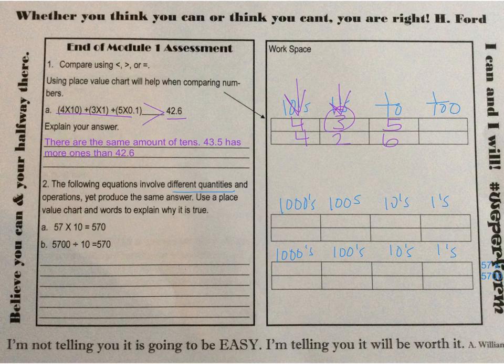So the first thing we're going to do is write those numbers in on our chart. So we have 57, and then we multiply it by 10. That means we're moving over a spot, so we have 570. So it's 10 times as large. Then we go to the second number, we have 5,700.